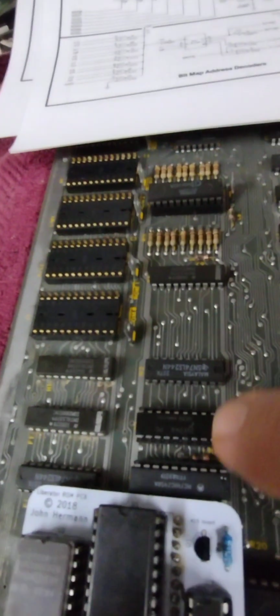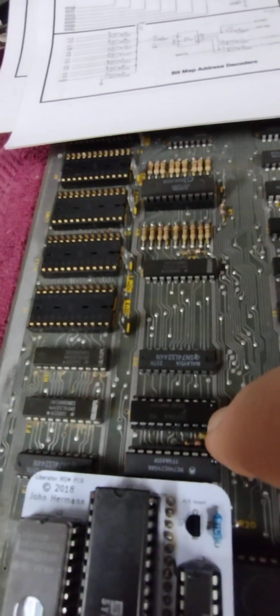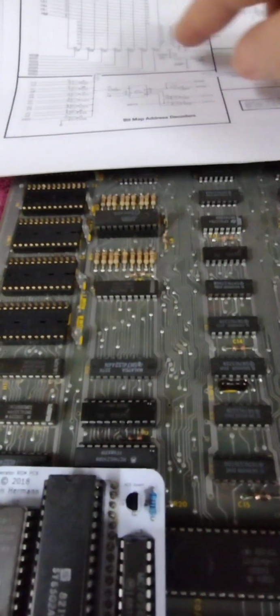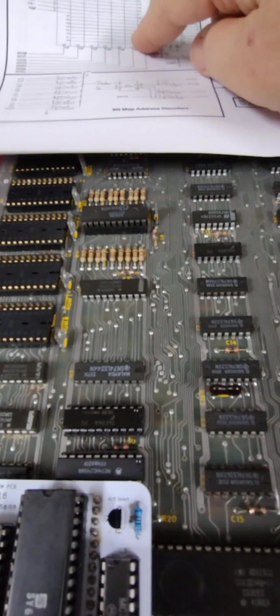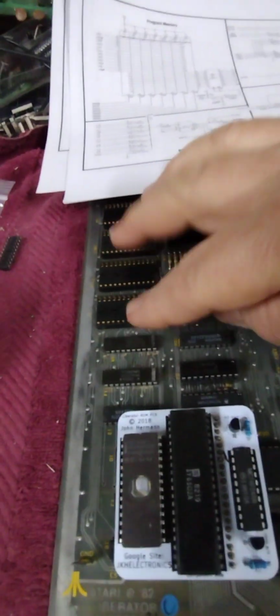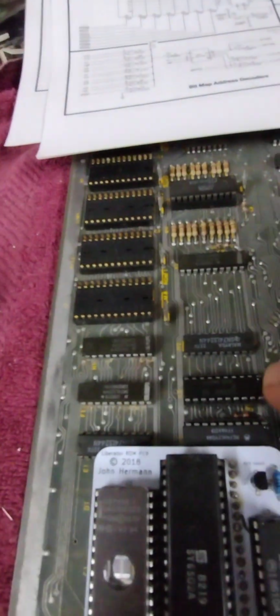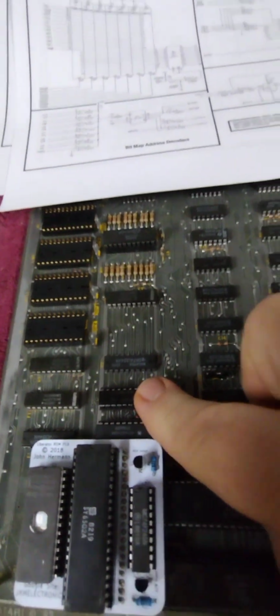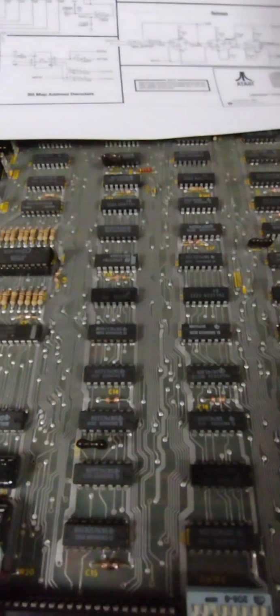I don't even need this chip, I don't think. This should not be needed, because all it is doing is buffering the data coming from the ROMs, but I don't need these ROMs anymore. I have the ROM here, so I should be able to remove that. It's not even needed. I'm leaving it there for now, but I'll probably remove it later. It won't be needed. So when I turn this on, it's actually starting to do stuff now.